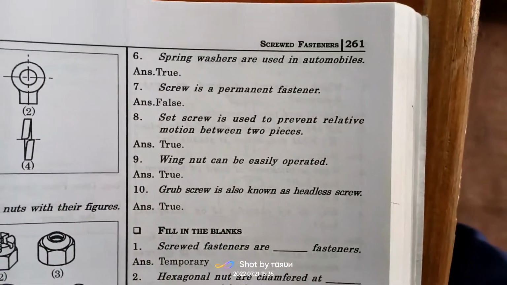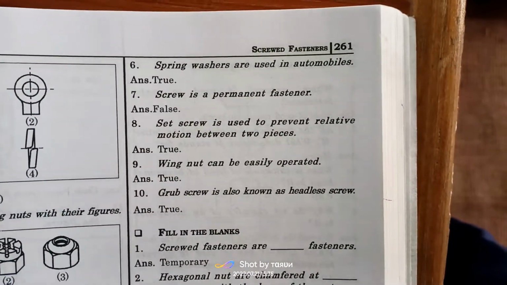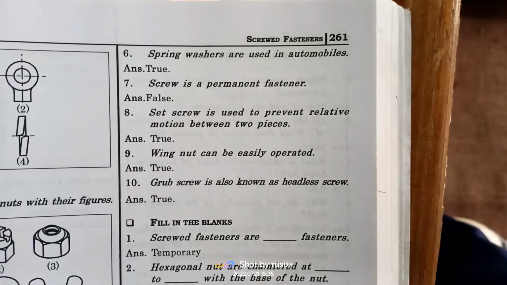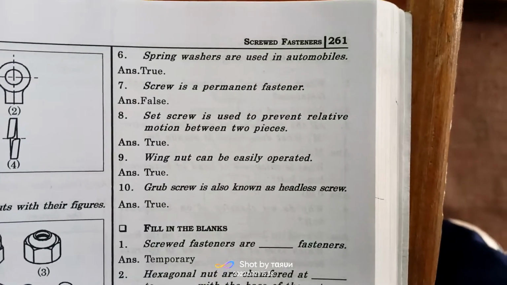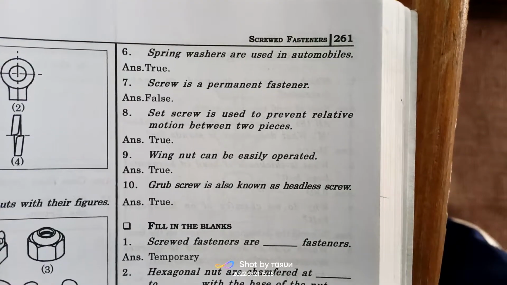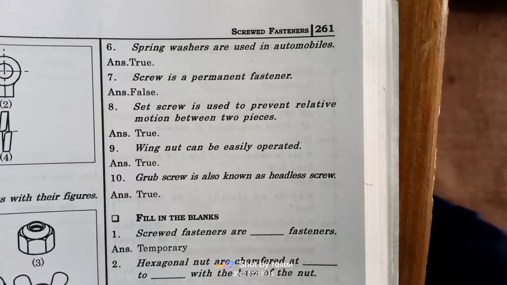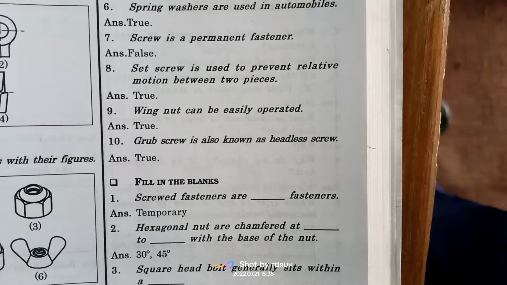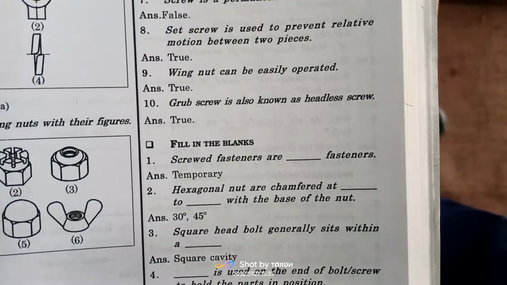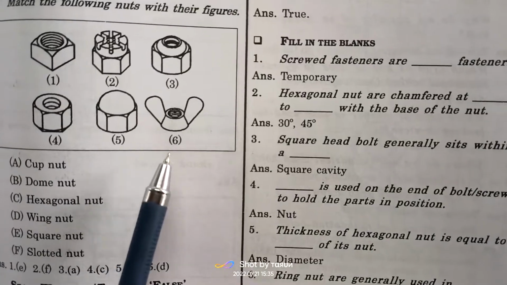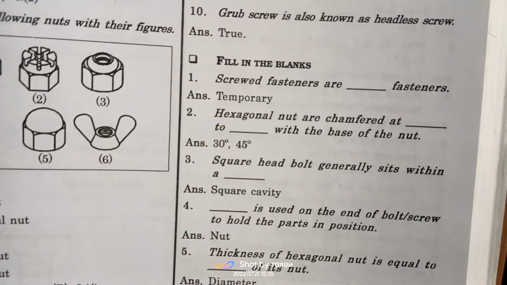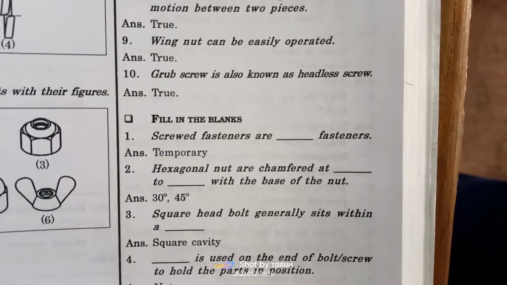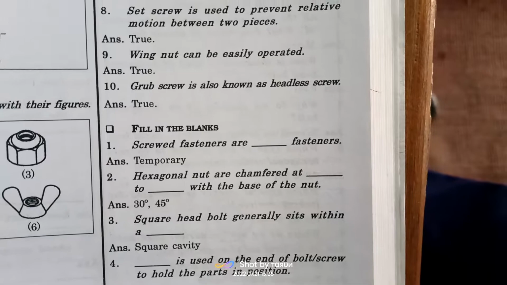Question number 6. Spring washers are used in automobiles. True. Screw is a permanent fastener. No. Screw is temporary. Set screw is used to prevent relative motion between two pieces. True. Wing nut can be easily operated. True. Yes. This is the wing nut here. Wing nut used in hexa. Question number 10. Grub screw is also known as headless screw. Yes, true.